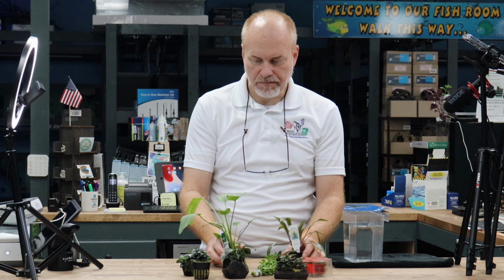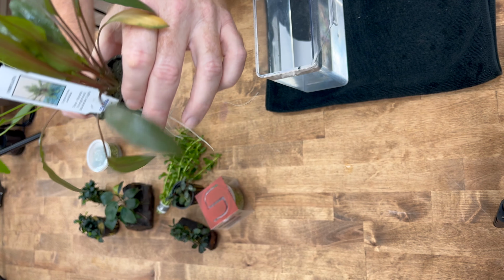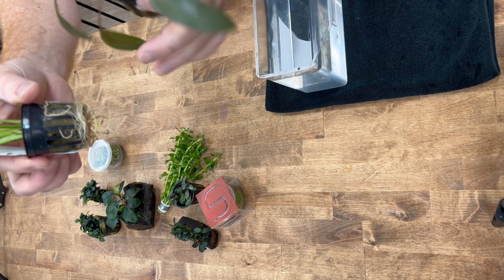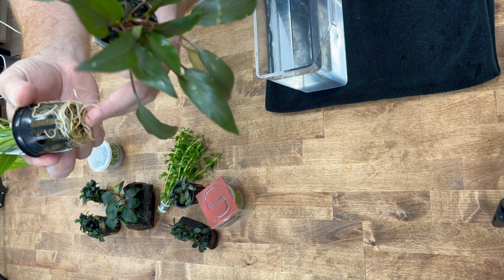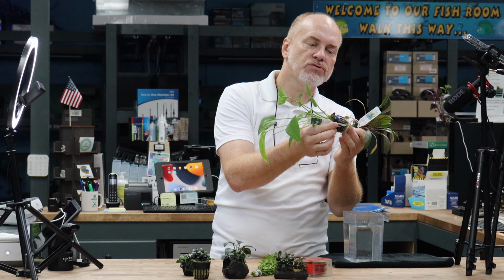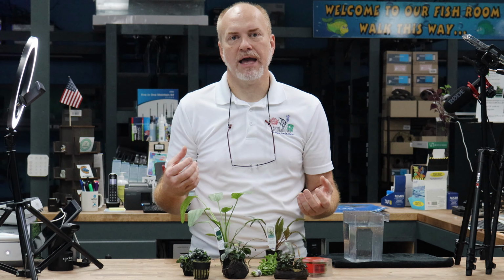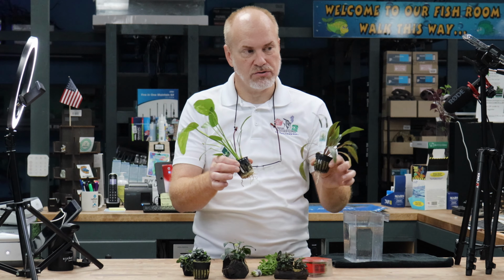So for example, these are cryptocorynes, okay? These are swords. They're primarily very heavy root feeders, and the roots over here are trying to pull their nutrition from the substrate. If you plant them in gravel and sand, which don't do a really good job of holding on to nutrients, you're going to have to apply additional root tabs in order to get the nutrition to the plants.